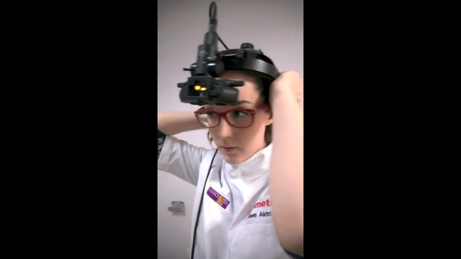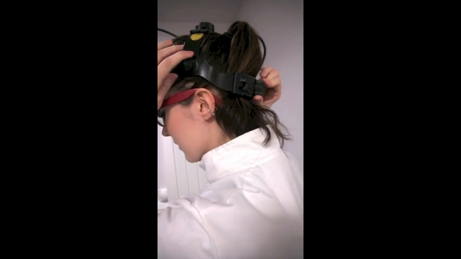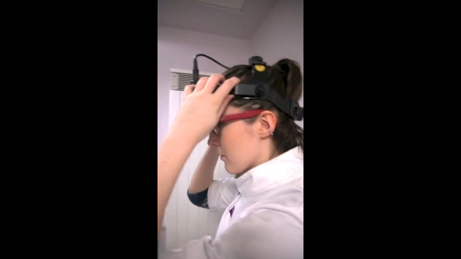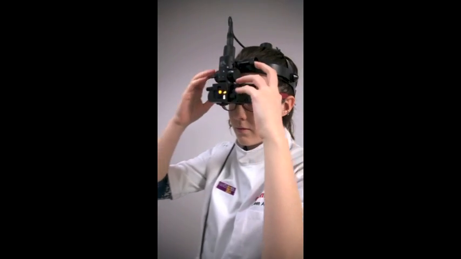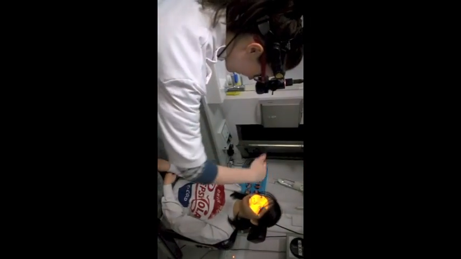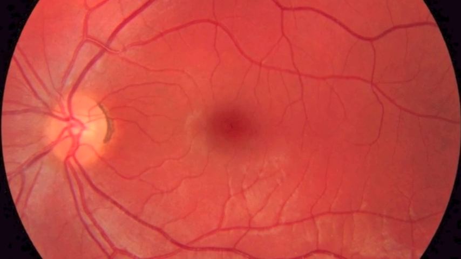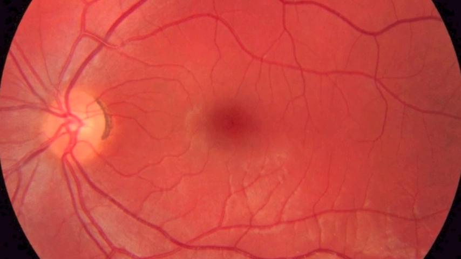Firstly, the patient must be dilated. Again, we must remember to check their anterior chamber angles for risk of closure. Routine headset BIO is done seated, although it is ideal to have the patient lying down. Adjust the height of the patient's chair as appropriate, ensuring that you are at eye level.